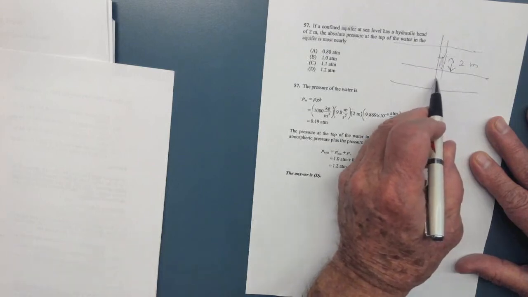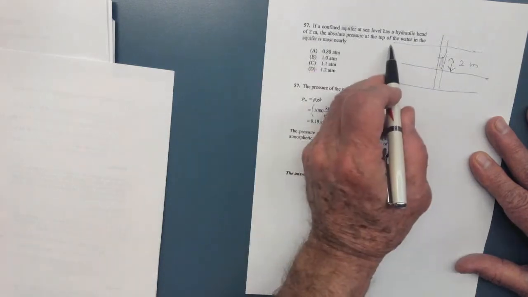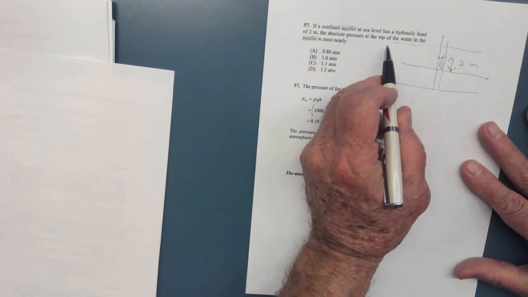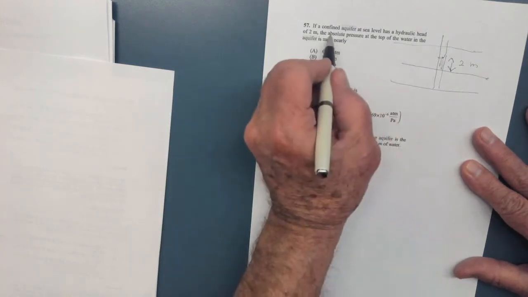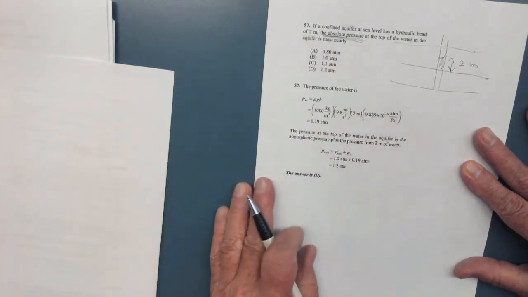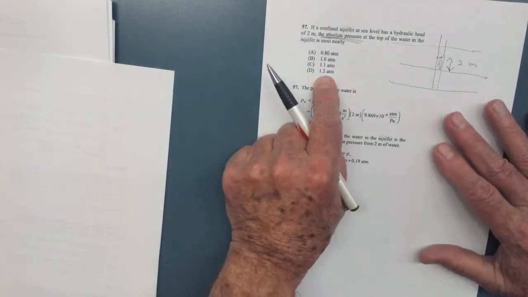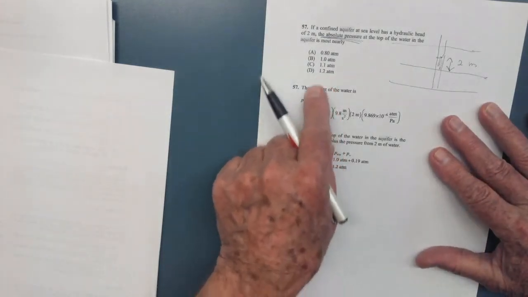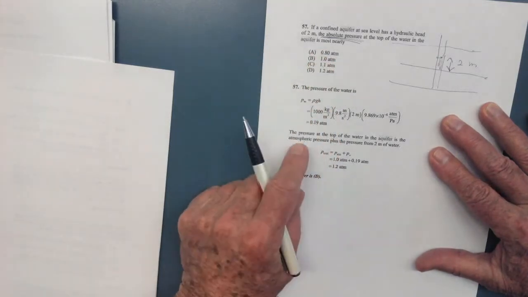And the question is, what is the absolute pressure? Now, normally we don't play with absolute pressure, but it's asking for absolute pressure. That's the key here. And absolute means you've got to add it on top of the atmosphere, right? Like 14.7 is the atmosphere, right? So if I had a 2 psi pressure, I'd say, gee, the absolute is 16.7, right? Except here now it's going to be in atmospheres. So you've got to convert to atmospheres.